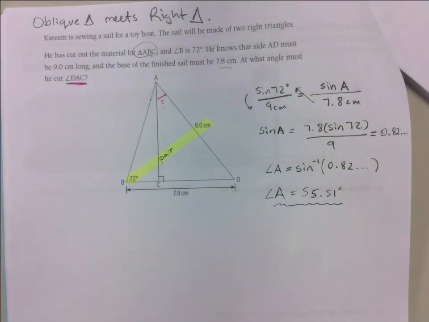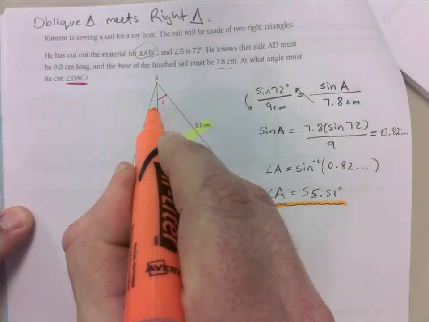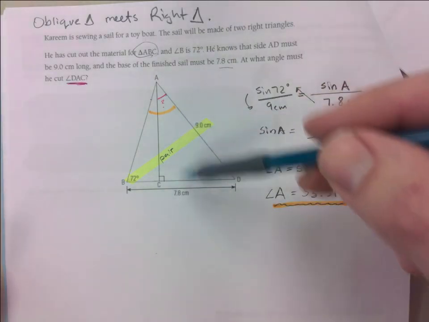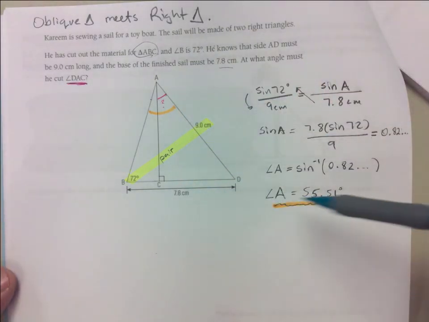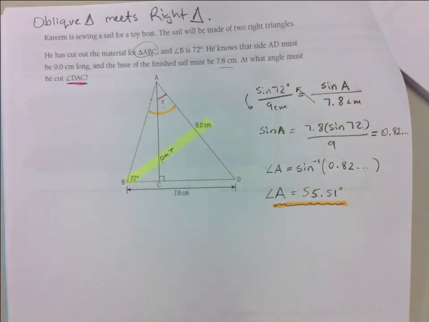Maybe I'll try highlighting. See if this works for you. I don't know if it's going to work for you. But this angle right here goes from end to end, right? It's the whole thing. So now you have another pair, by the way. You've got the 7.8 and the angle across from it, but we're going to stick to this pair for solving purposes. Okay?